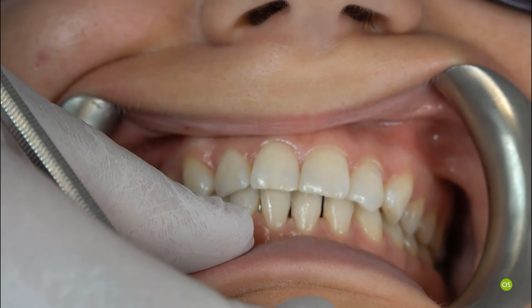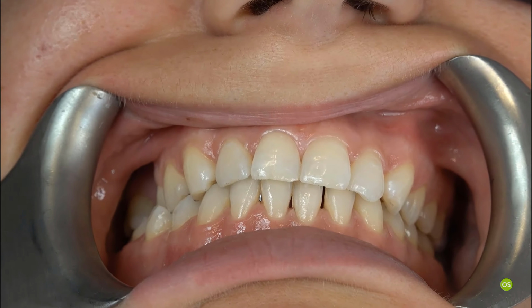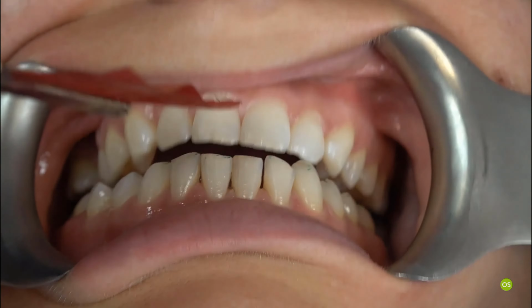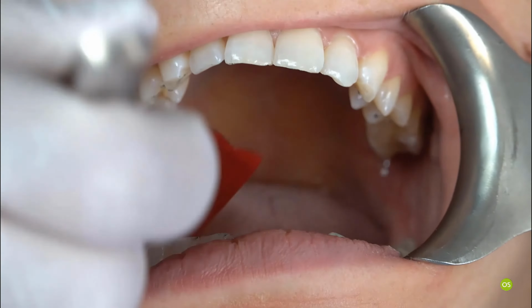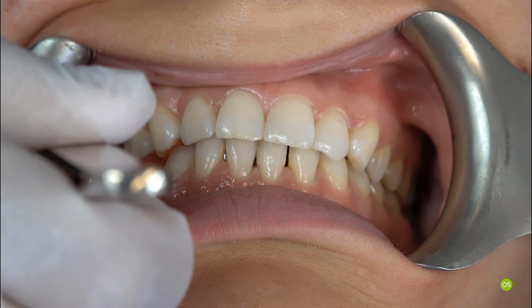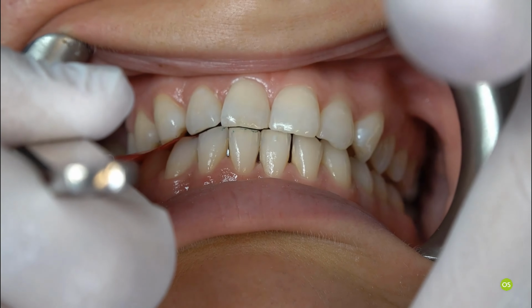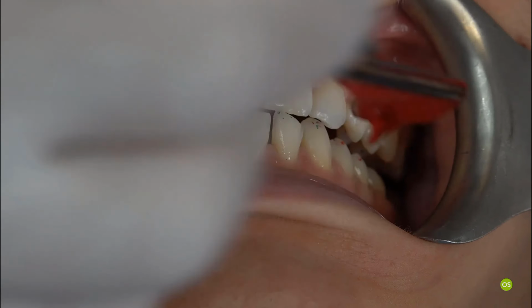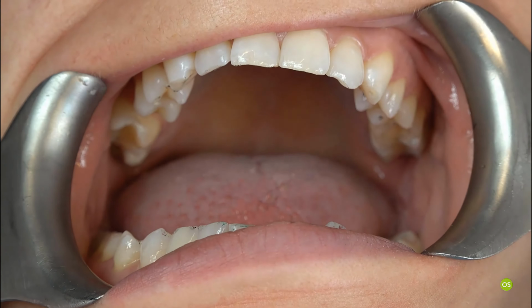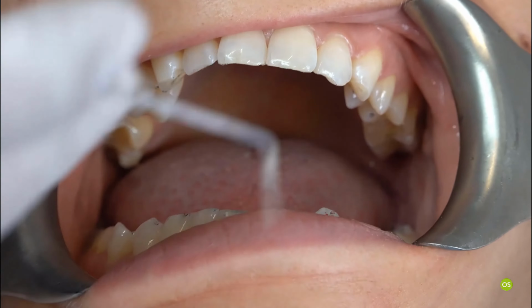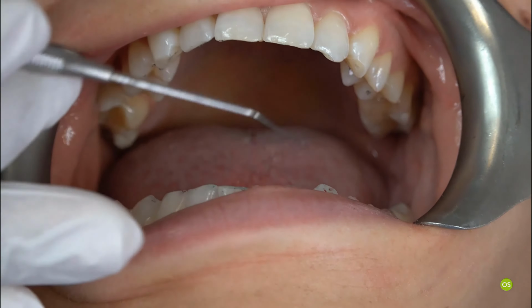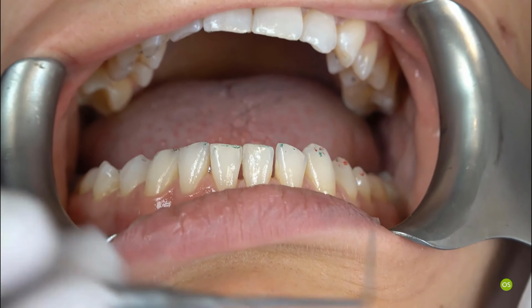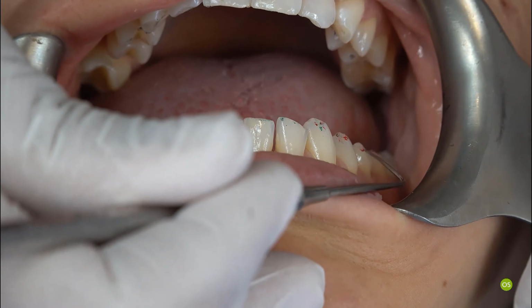So close your teeth again. Now we're going to check any posterior contacts. Open again. Oops, sorry, I moved it. Okay. Close. Grind it forward. Open. Close again. Grind it forward. Open. Okay, so you can see a little bit of contact on the premolar, on both premolars.